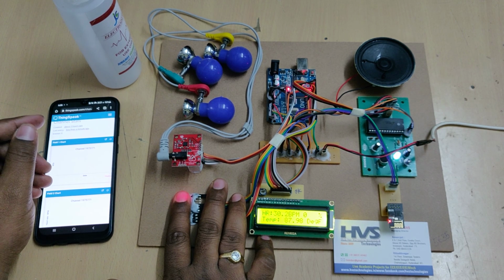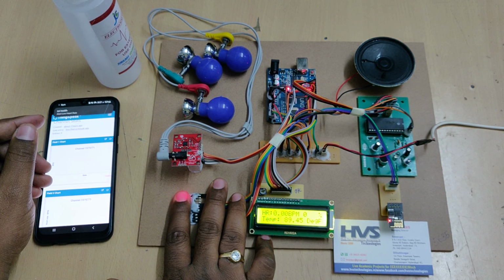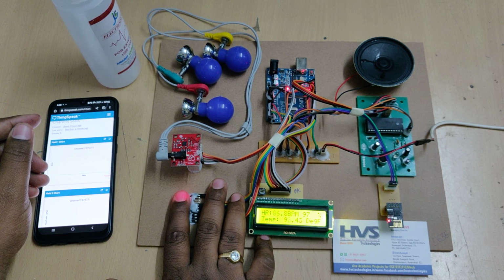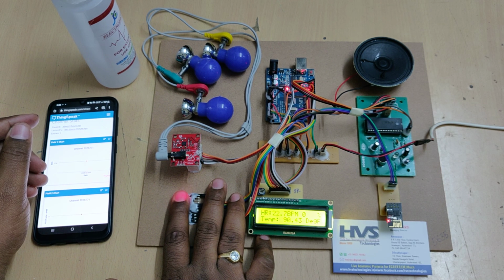Low heart rate, please check. Right, now it is stabilized and logged at 84, 84, 89. The only thing is we should place the finger on the sensor without any vibration or movement.